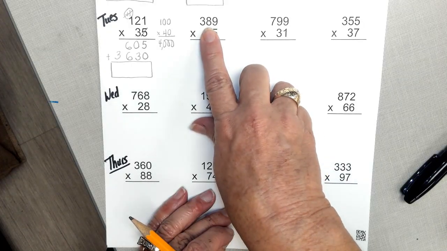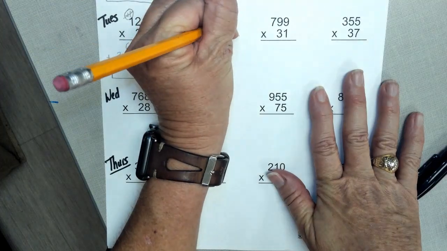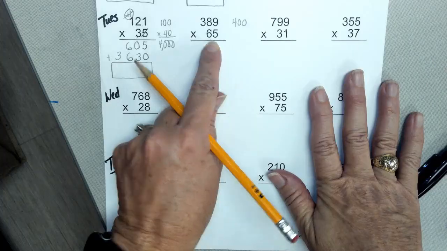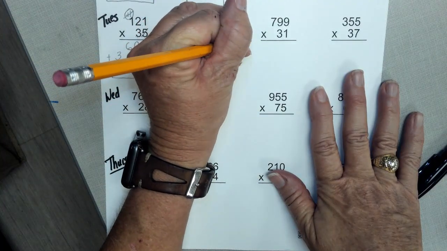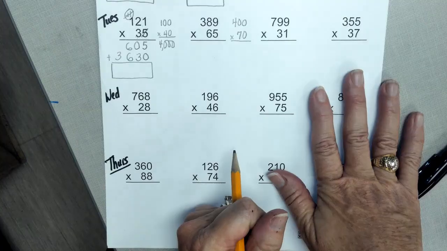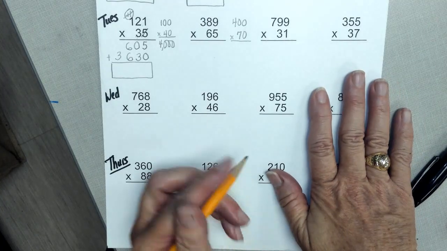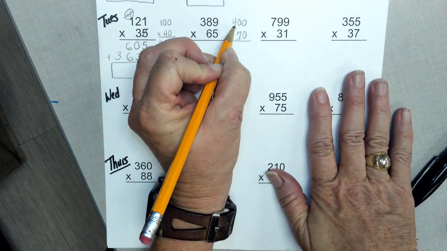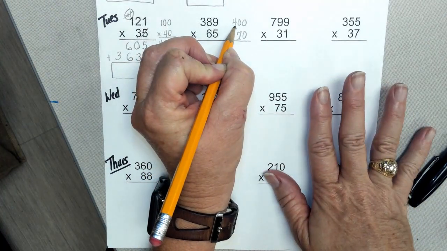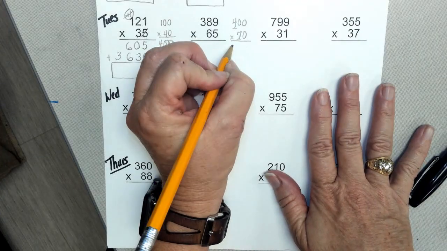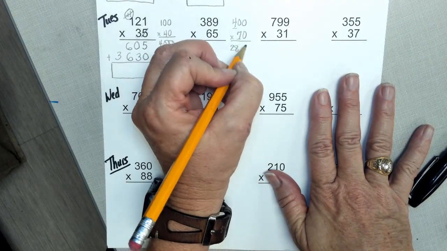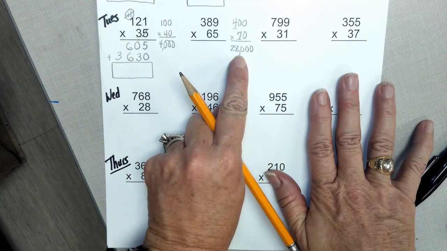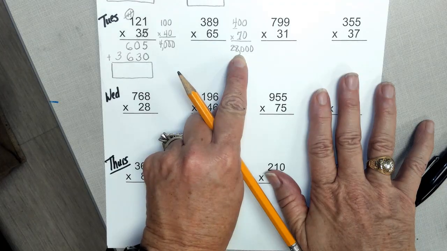Moving on to the next one, 389 times 65. When I think about 389, well, I'm just 11 away from the number 400. And I'm just 5 away from the number 70. So that's going to be my two numbers that I use for my estimate. I'm going to go back to my whole number multiplication of 4 groups of 7. If I'm counting by 7s 4 times, that's 7, 14, 21, 28. So 28 with 3 zeros behind it gives me 28,000. So my answer should be in the lots of thousands, probably the 20,000s.